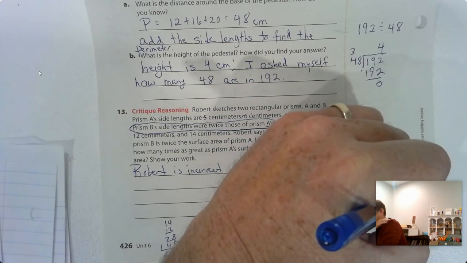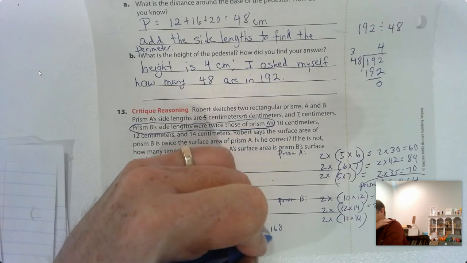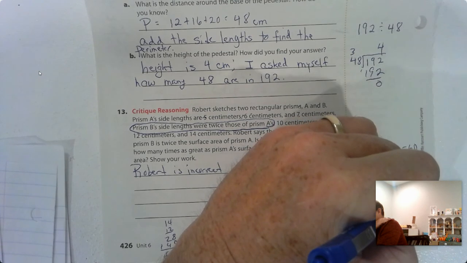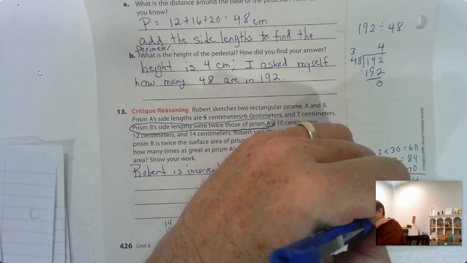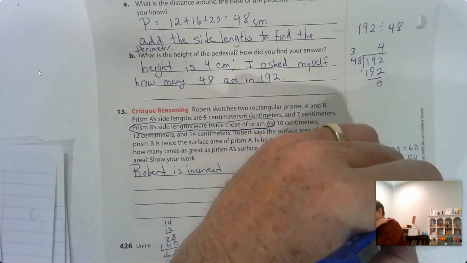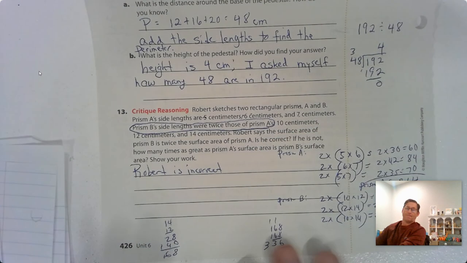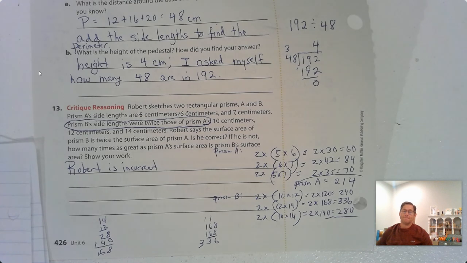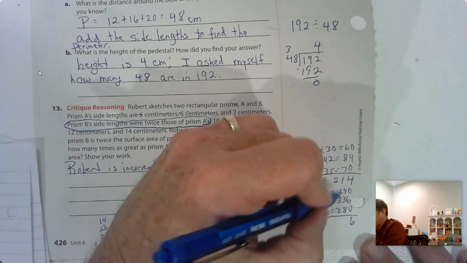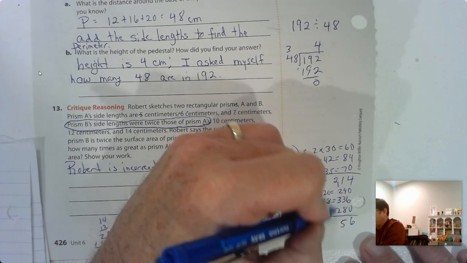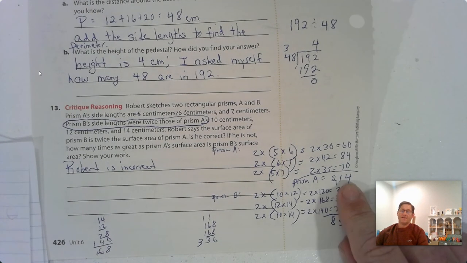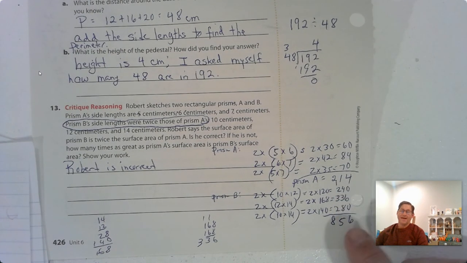So that's 168 plus 168, 336. And 2 times 140 is 280. Okay, add these up. 856. All right, so if it was twice, it would be 428.